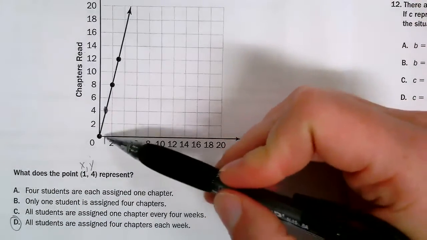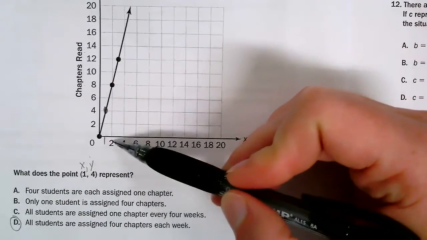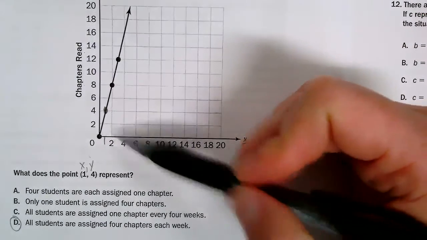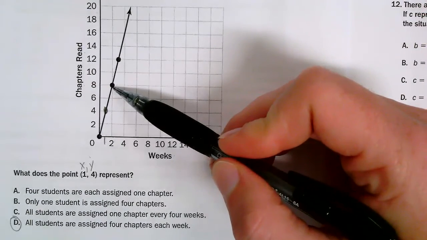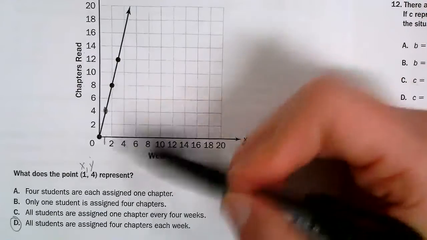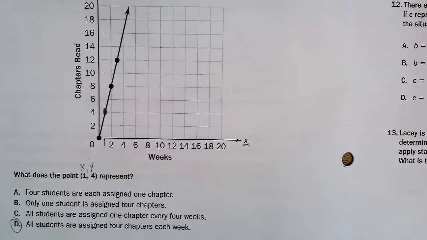And we can check that. Each week we go, we gain another week, we should go up 4 chapters. So 1 week, 4 chapters, 2 weeks, 8 chapters. So that we increase by 4 there. So we know that that is correct.